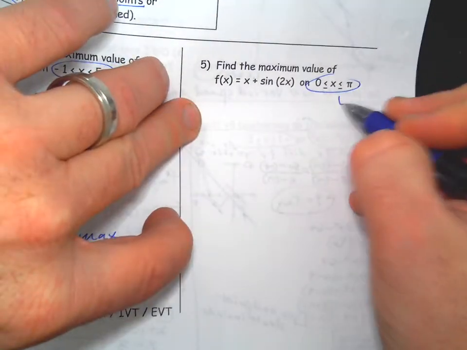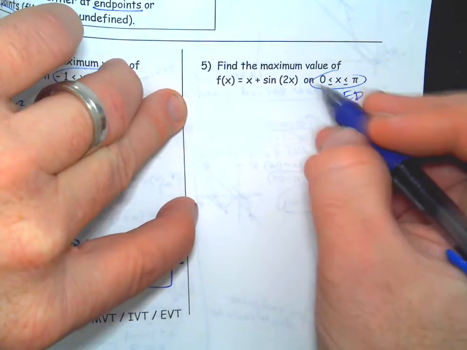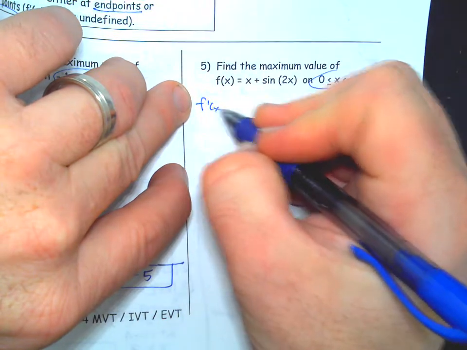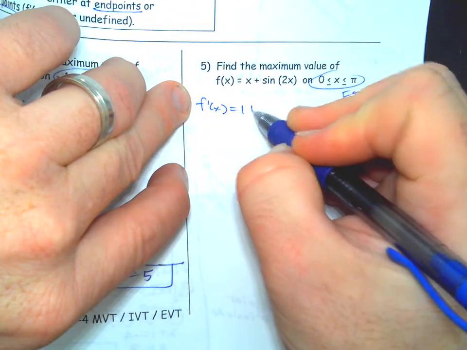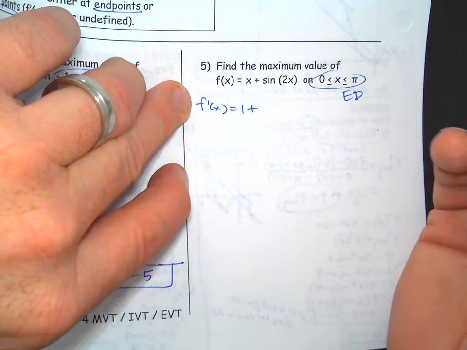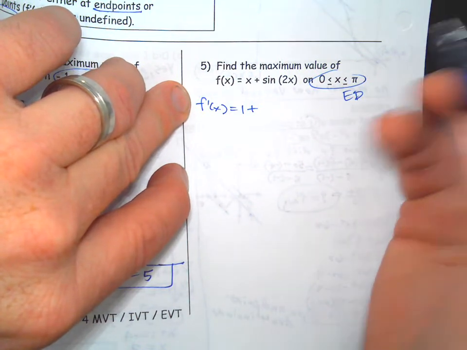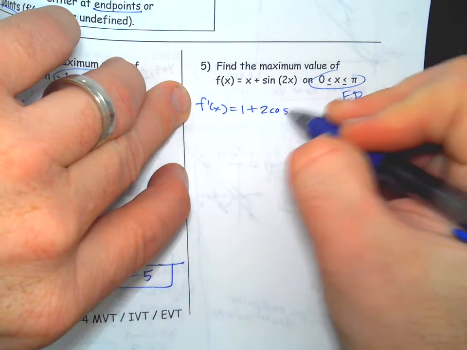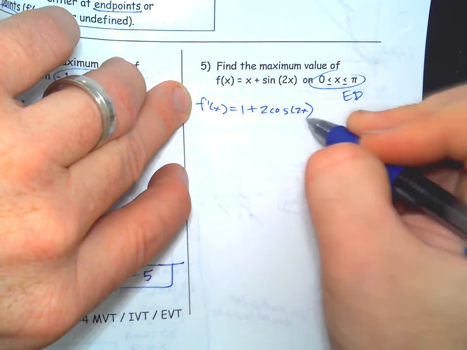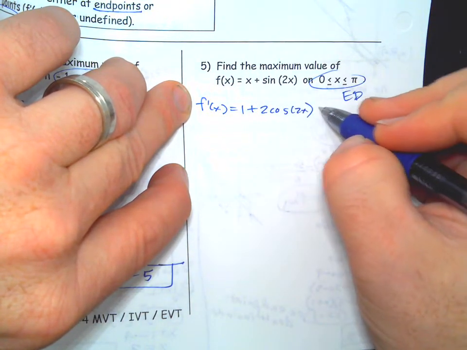Here's another one. Find the maximum value of this. So you've got endpoints. This is a continuous function. You've got to take the derivative. Try these yourself first, right? I mean, you guys should be able to do these. Try these yourself first. I'm doing the chain rule in my head and putting the 2 out in front right away, which is the way I usually want it.